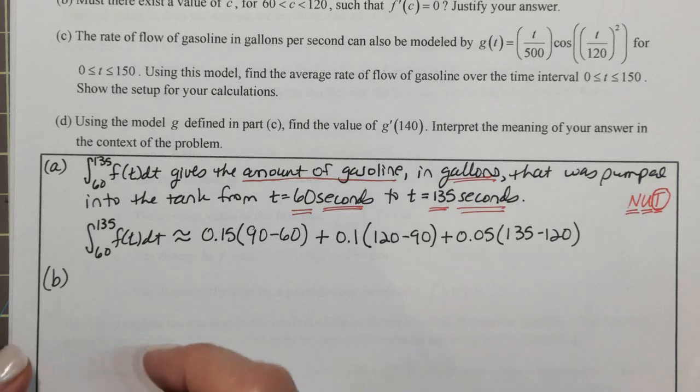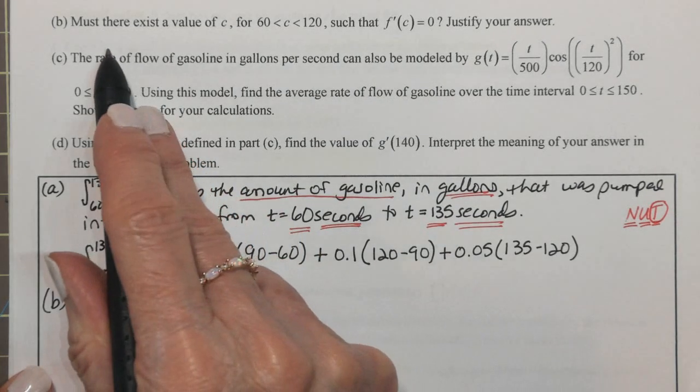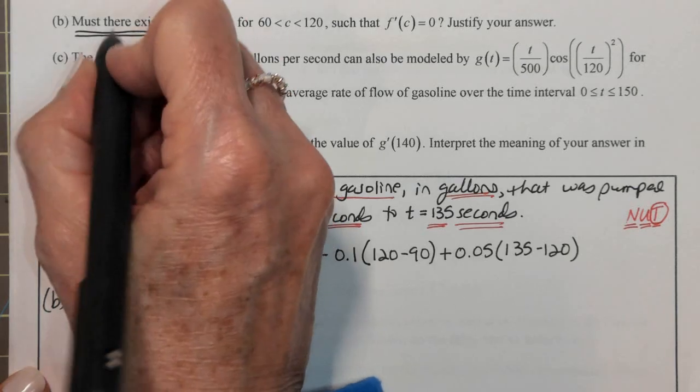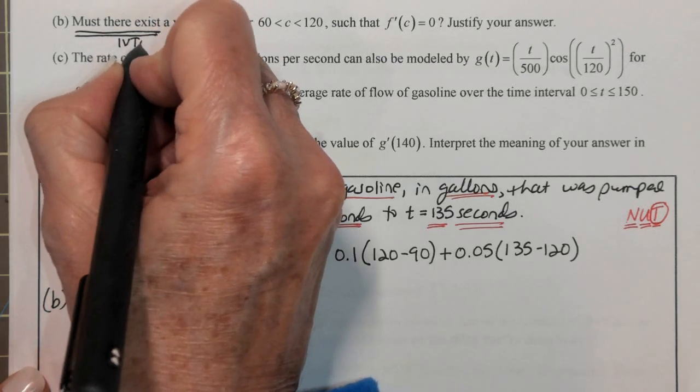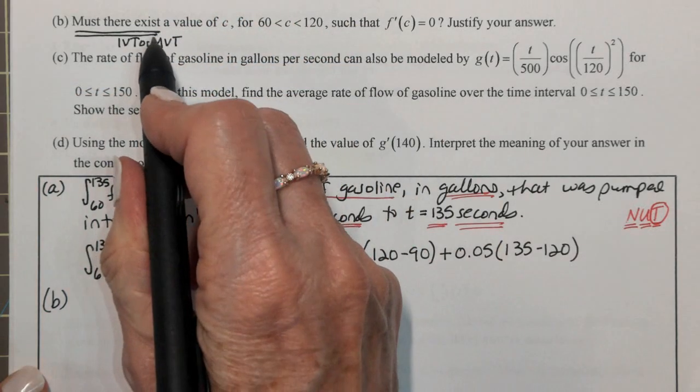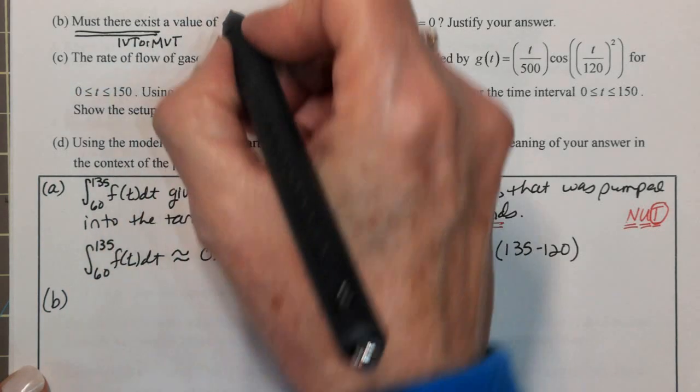Okay, part B. Must there exist already? When I see that, I'm thinking IVT or MVT. Must there exist a value of C?